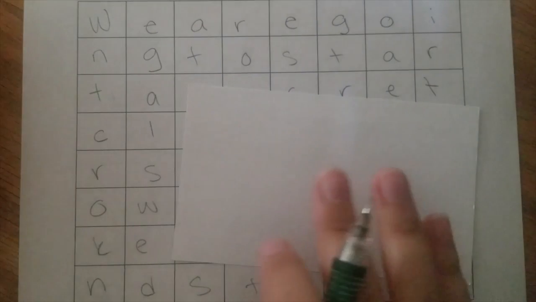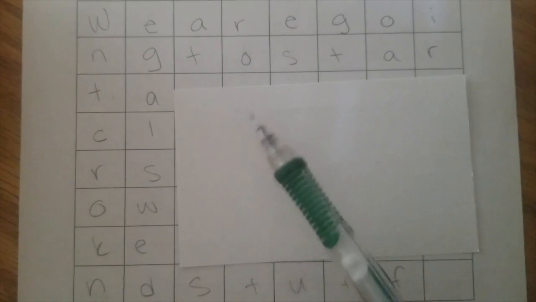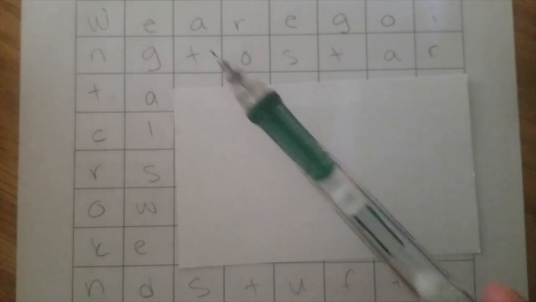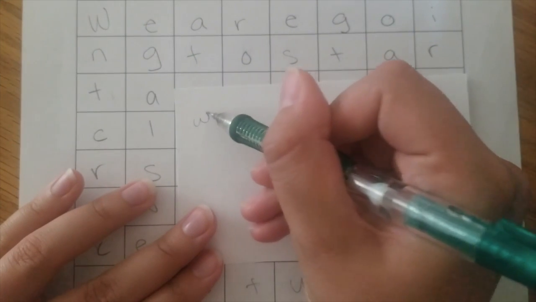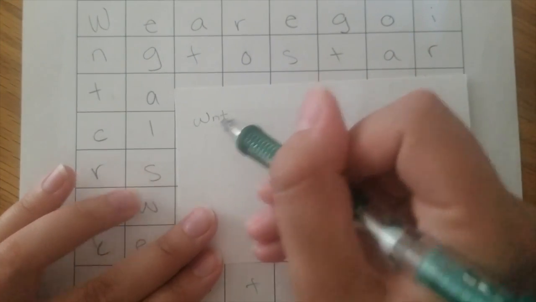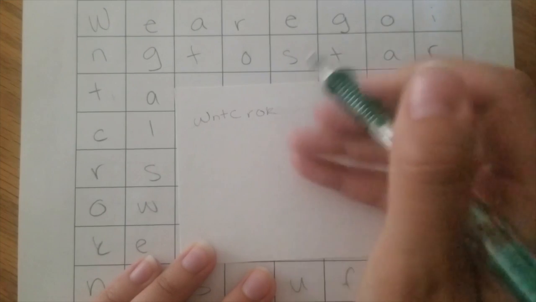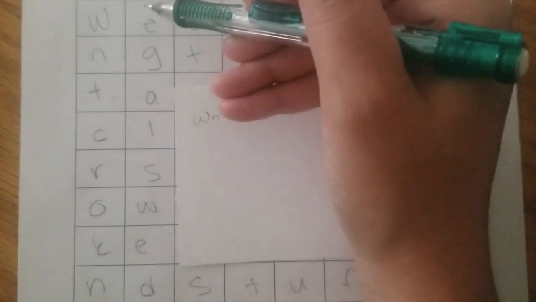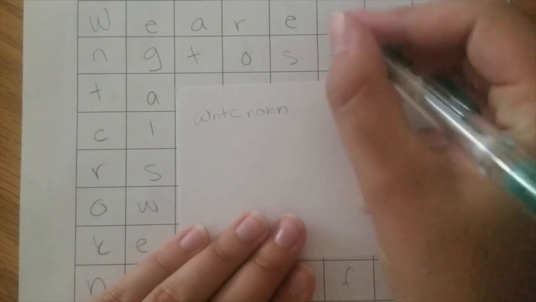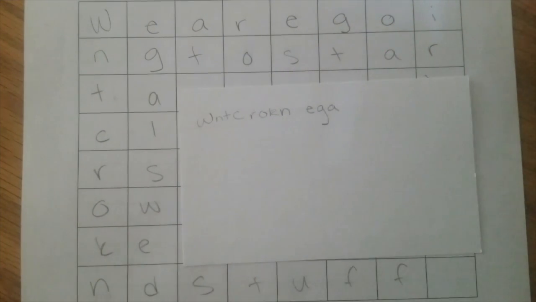Now, to write down the message that we will be handing the agent in the field. As we did in the first example, we're going to write our new sentence going top to bottom in each column. So the first word will say W, N, T, C, R, O, K, and N. Then, since we're at the bottom, we're going to start again at the top, adding our space into the sentence. E, G, A, and so on.